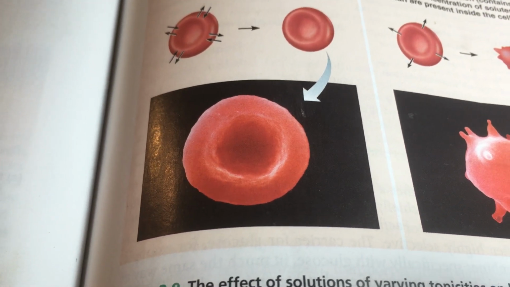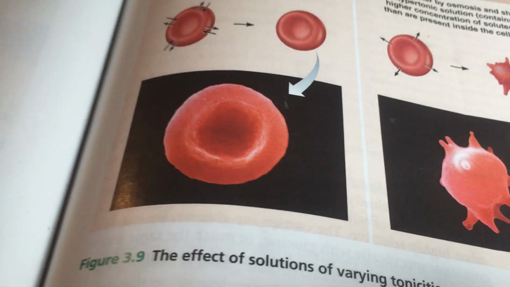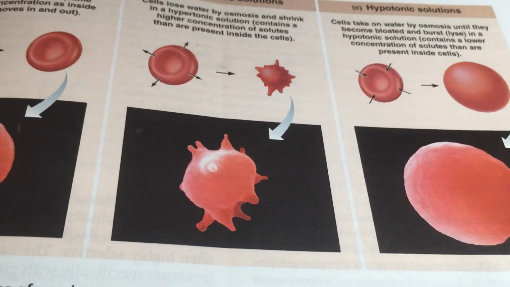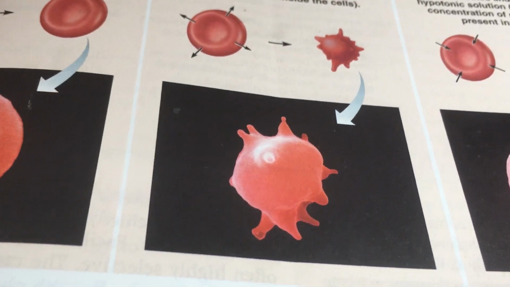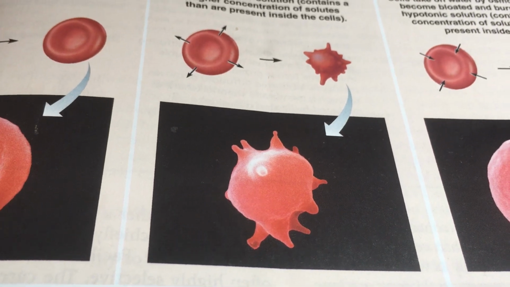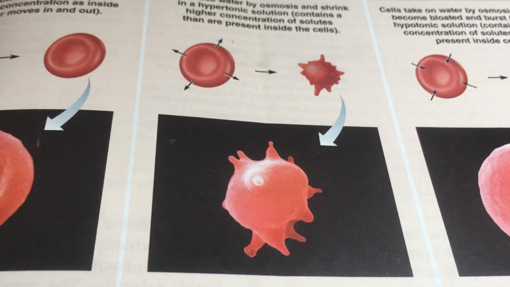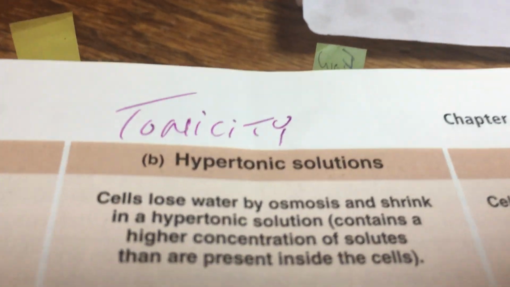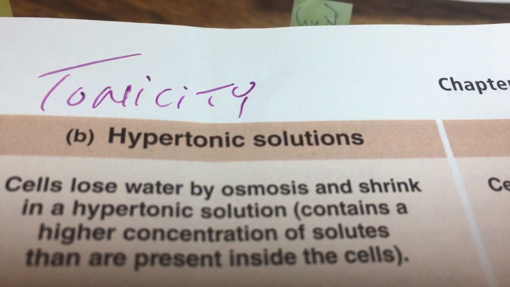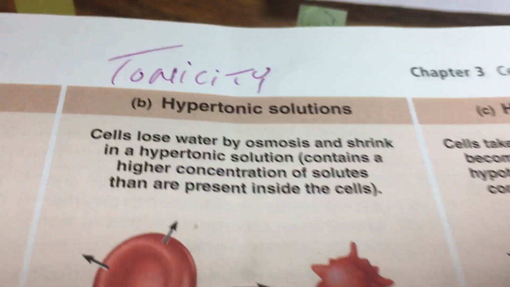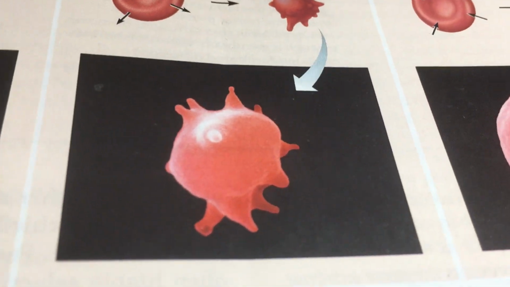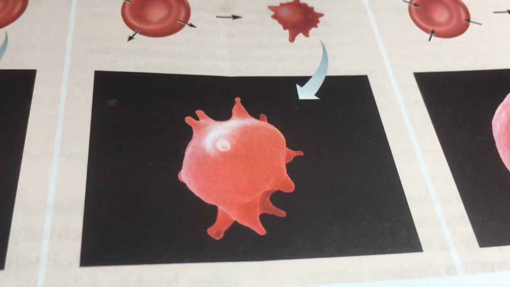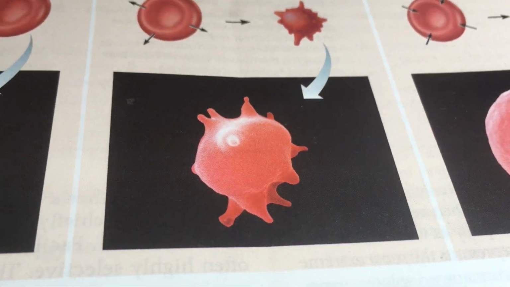Okay, then we can change the solution, and we'll change the dynamics of the membrane. So in this case, we have a solution that is going to be very high in electrolytes, and we call this one hypertonic. Hypertonic is sort of like your salad dressing, which is a lot spicier and saltier than water.